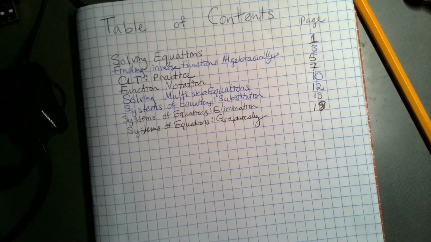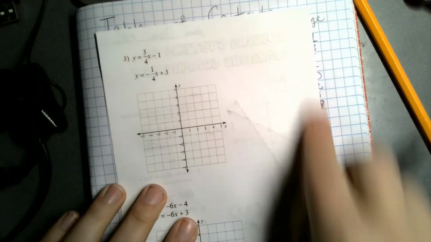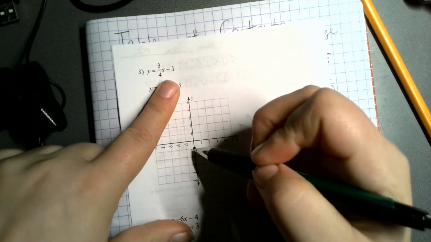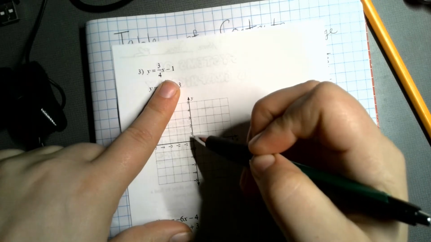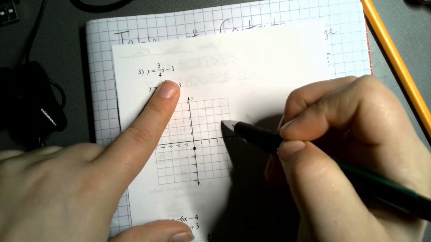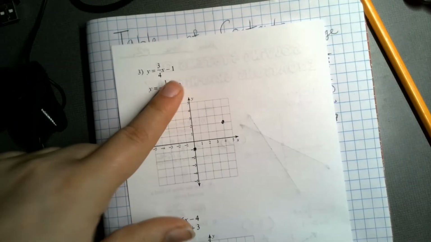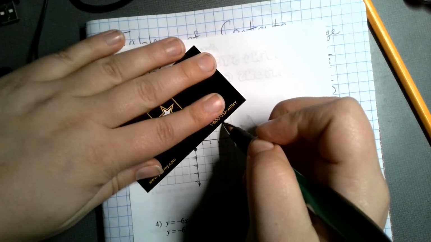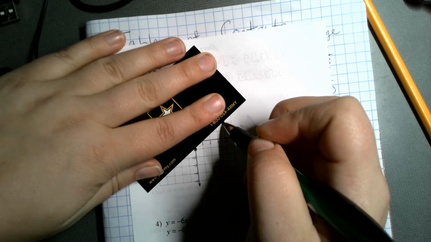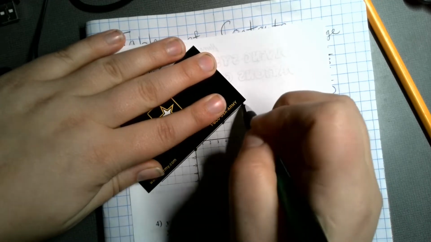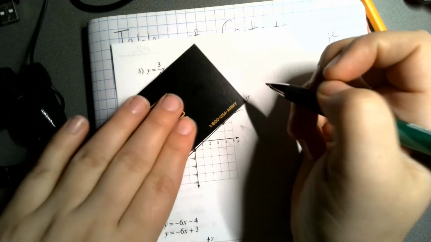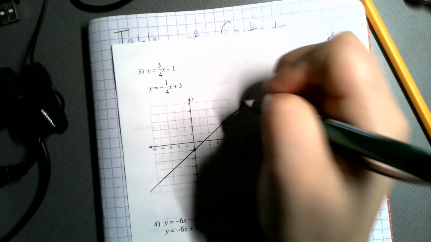Let's go ahead and knock it out. Y-intercept's -1. From here, I'm going to go up 3. 1, 2, 3, over 4. Draw a line. Make sure you put your arrows.